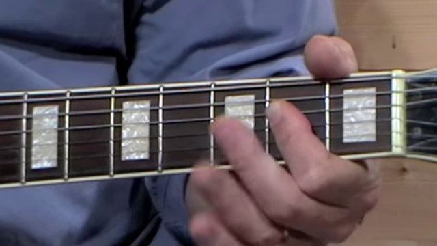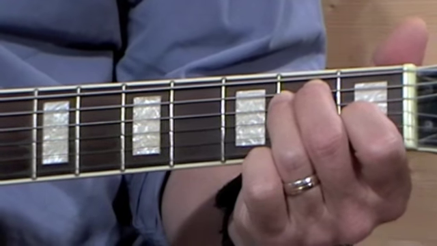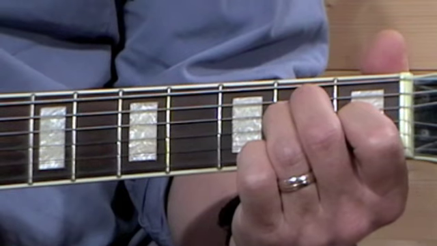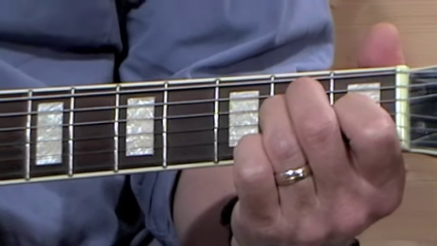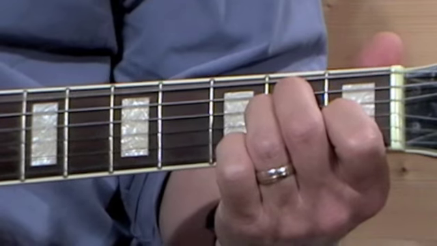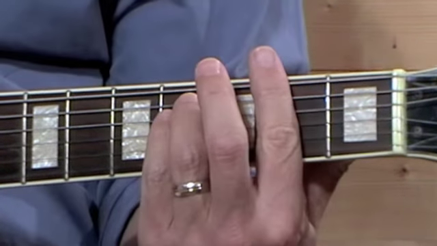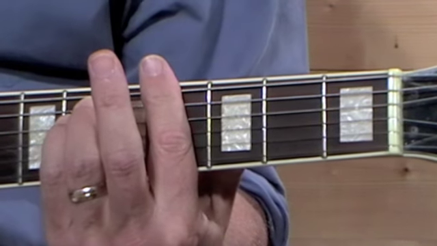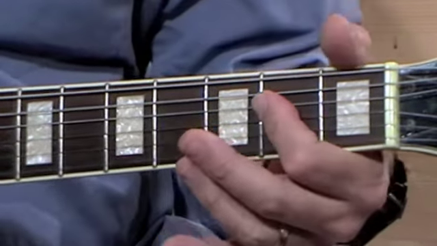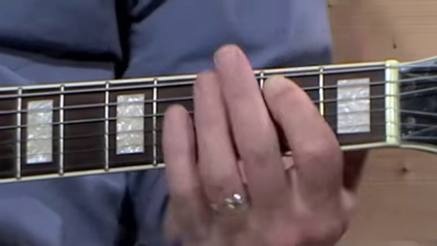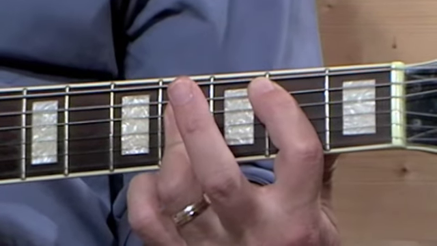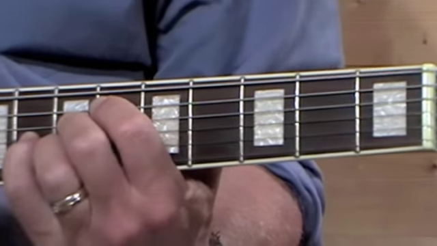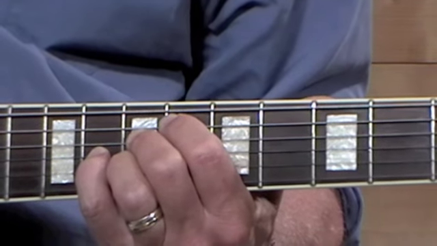Up five, we come to the key of E major with four sharps. Father Charles goes down: F, C, G and D. Okay, E, F sharp minor, G sharp minor, A major, B major, C sharp minor, D sharp diminished, E major.